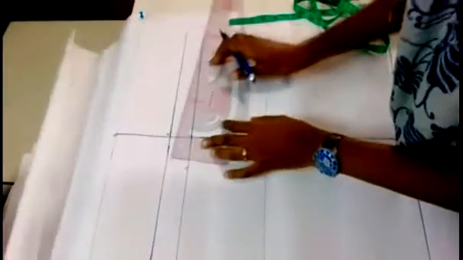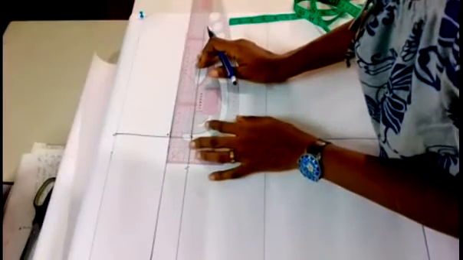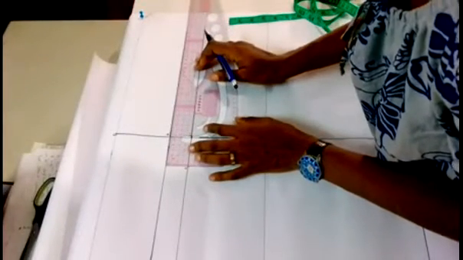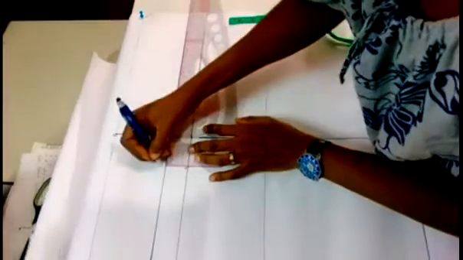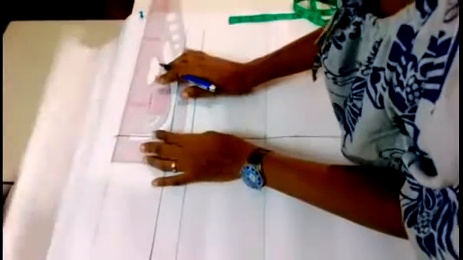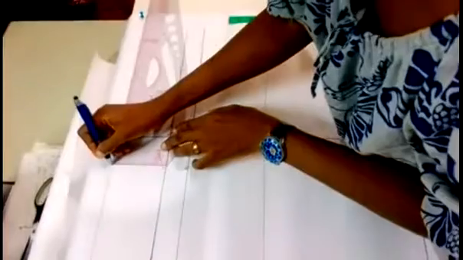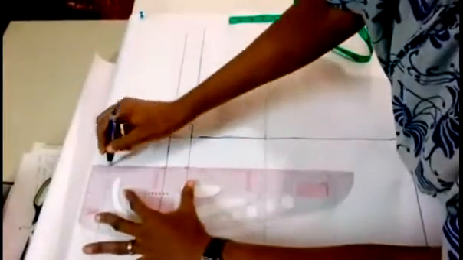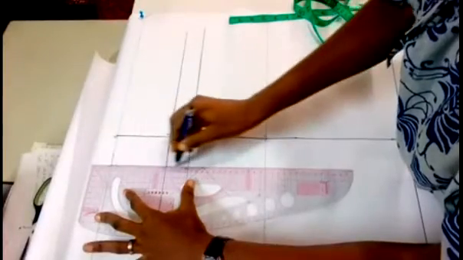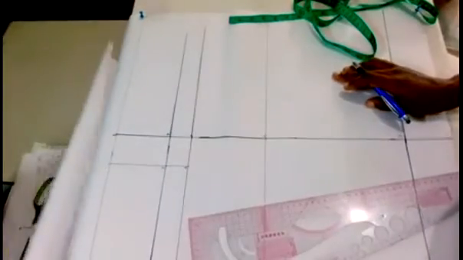How do you get your 6? You measure from 2. What you measure 1 to 5, you measure on 2 as well. So this is 6. You do the same on 7. This is 7. Then connect the lines. So we have 5, 6, and 7. I hope we understand how I got that.